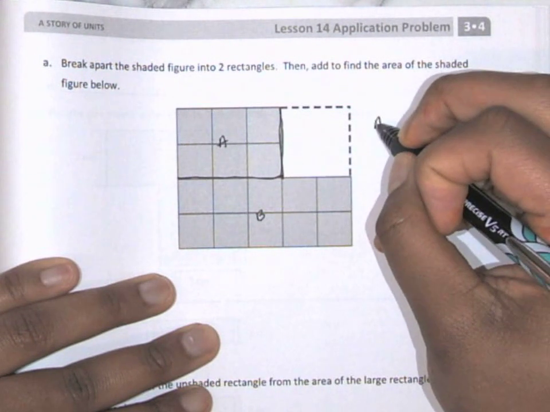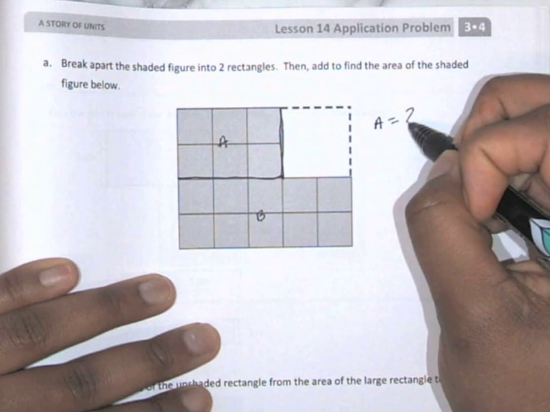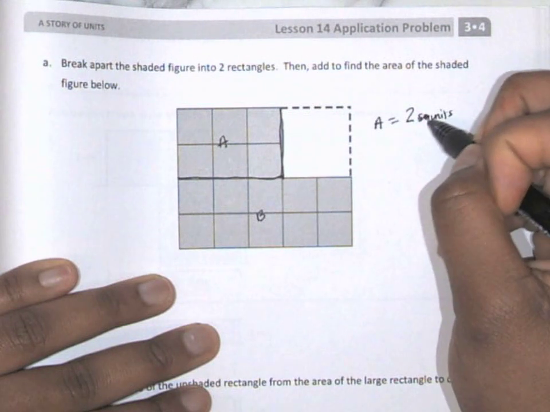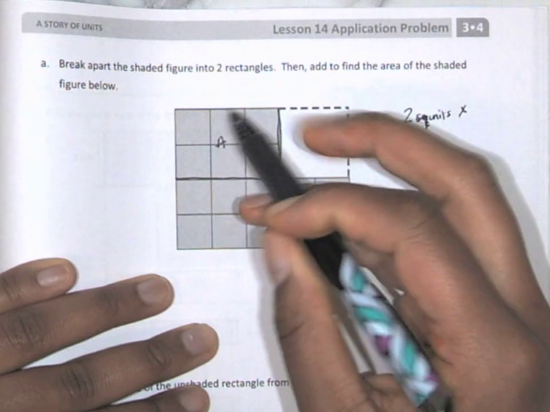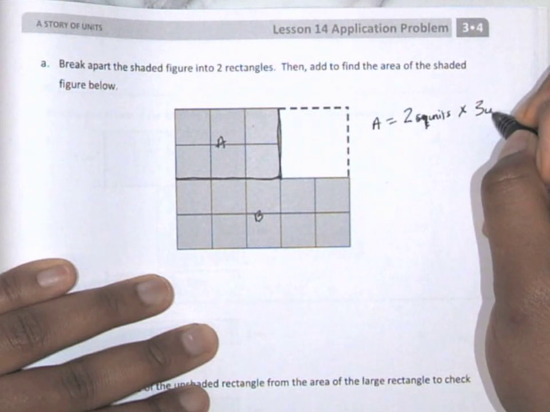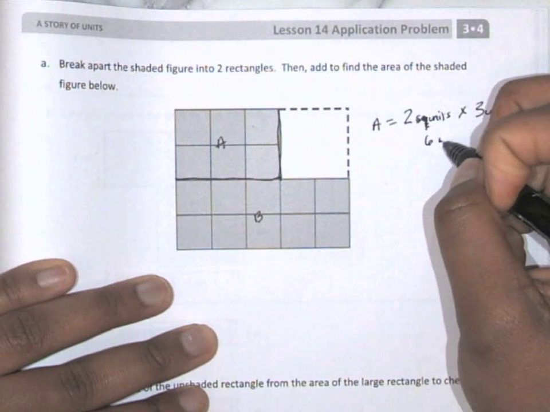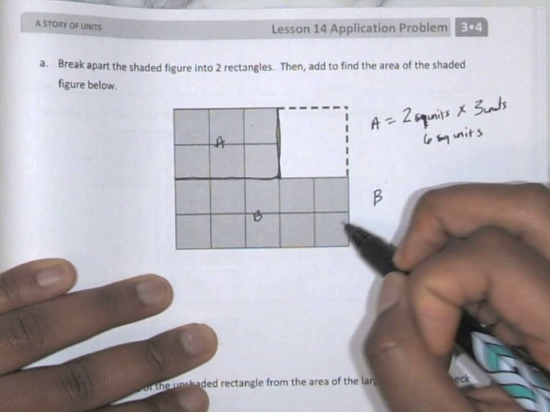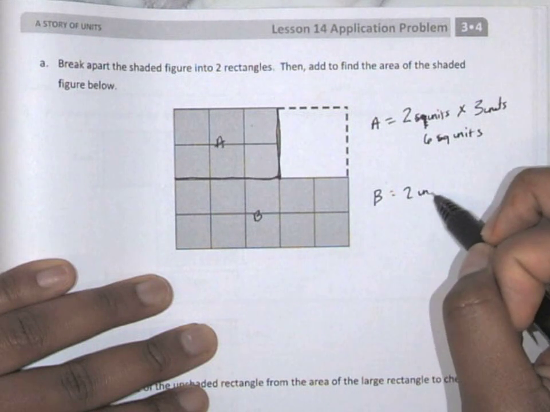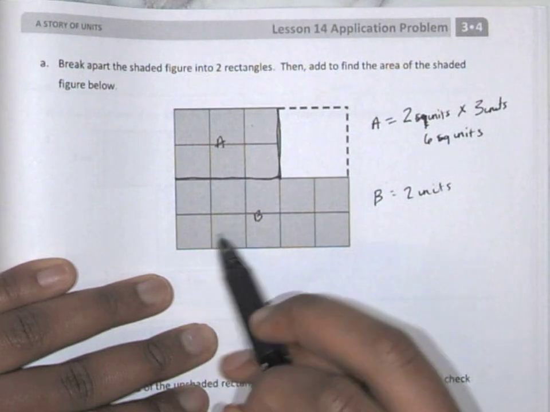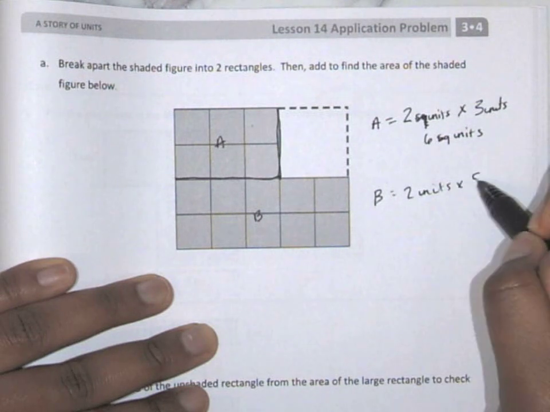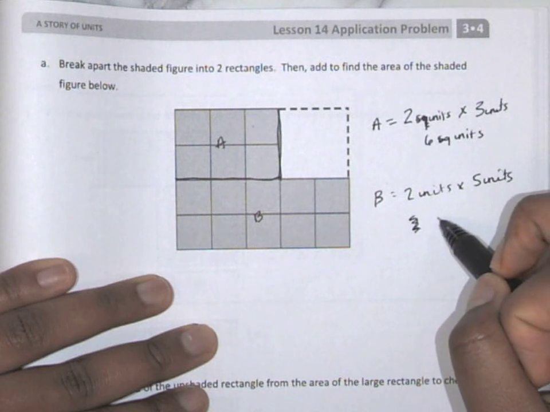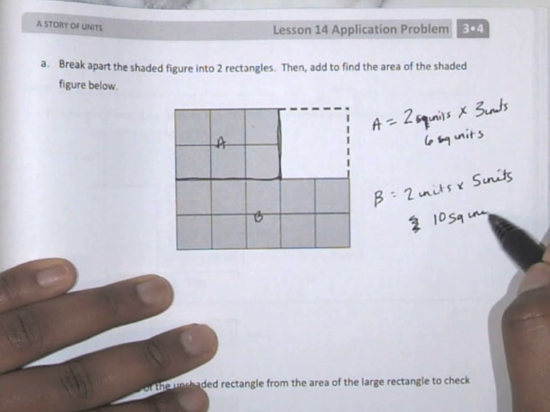I know the area of A is 2 units times 1, 2, 3 units, and that equals 6 square units. And B is going to be 2 units here on the side, and 1, 2, 3, 4, 5 units, and we know 2 times 5 will give us 10 square units.